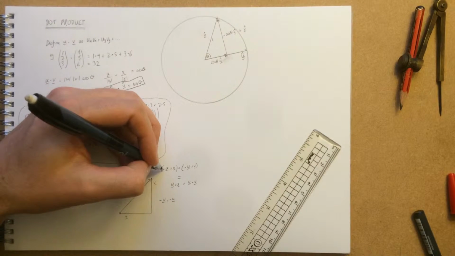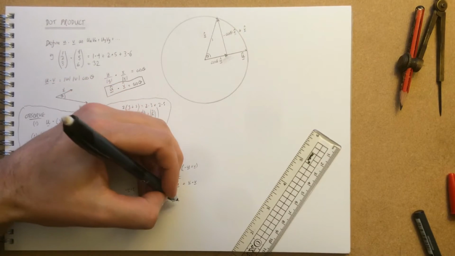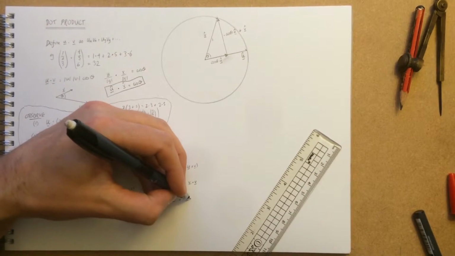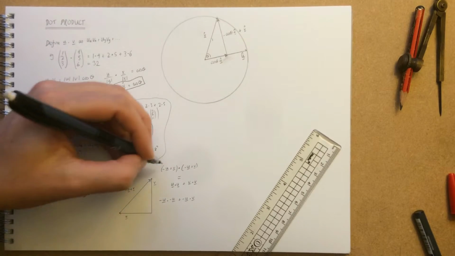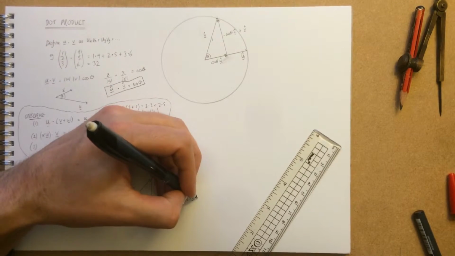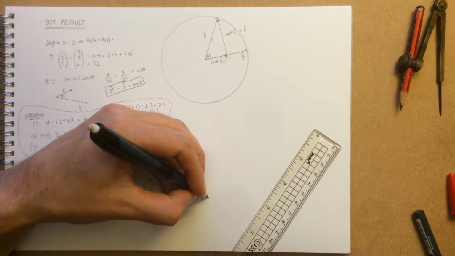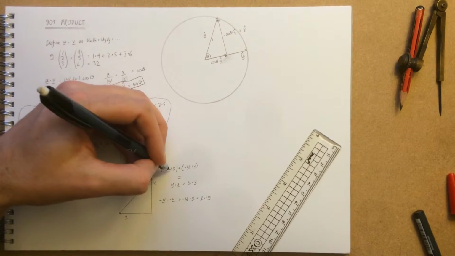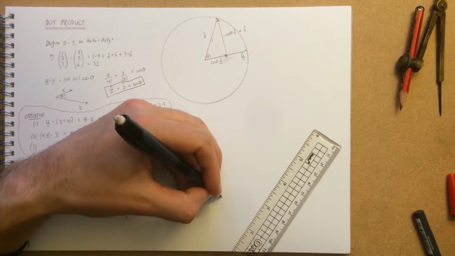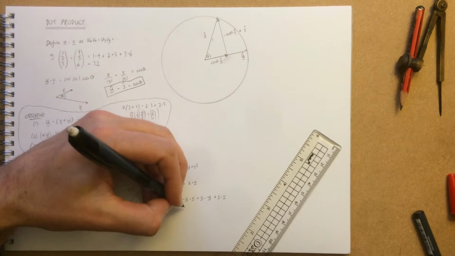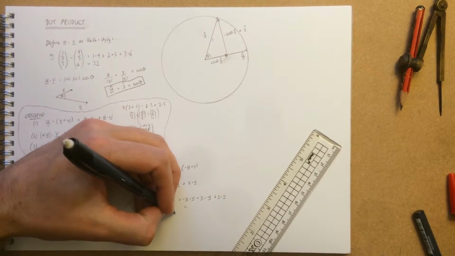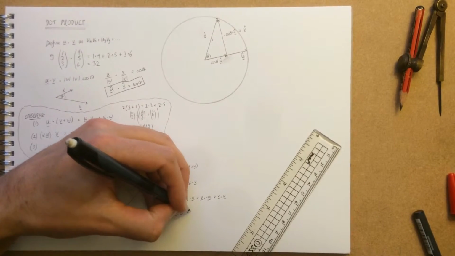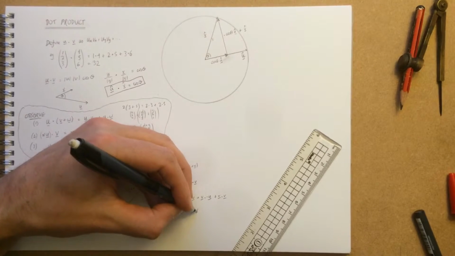and then minus u dot v, and then v dot minus u, and then v dot v. And that is equal to u dot u plus v dot v.